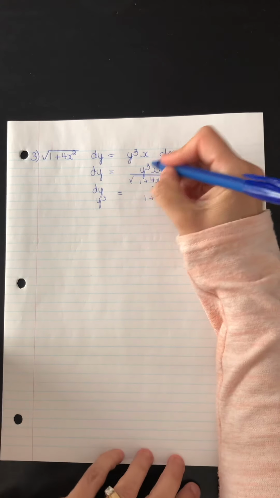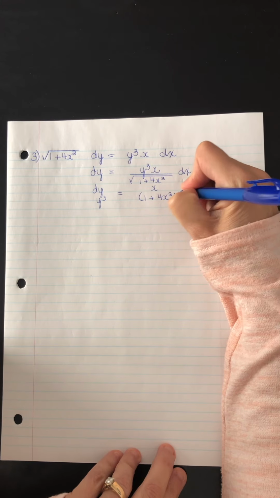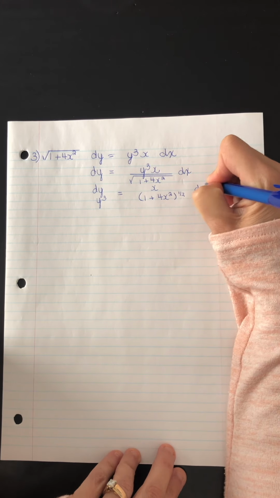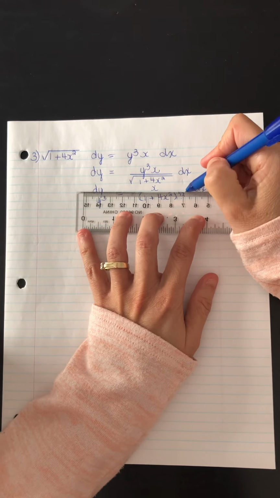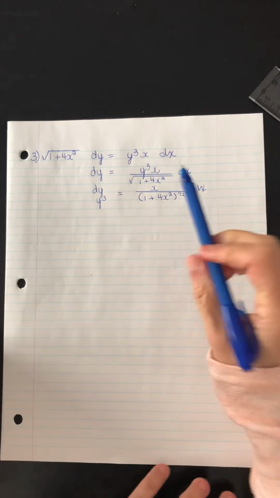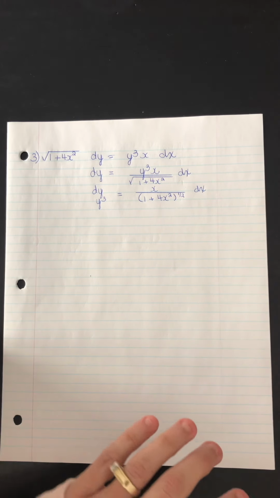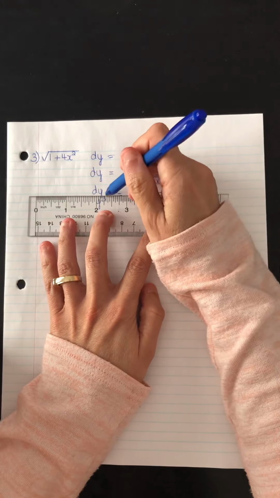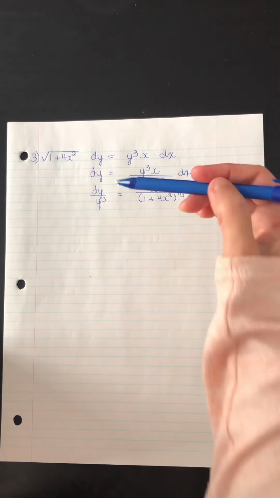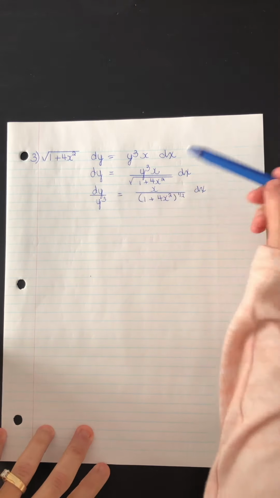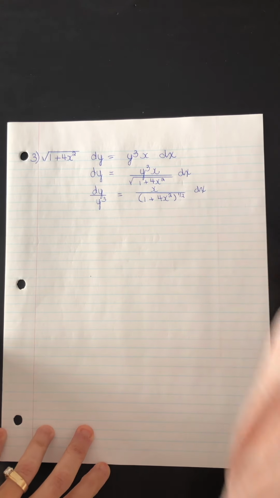Okay, so in this step, I think I will also replace that square root with the fractional exponent of a half. Okay, this is always important for both differentiation and integration. So we now have the variables properly separated. So that's good news, right? There are no x's in here and there are no y's in here.